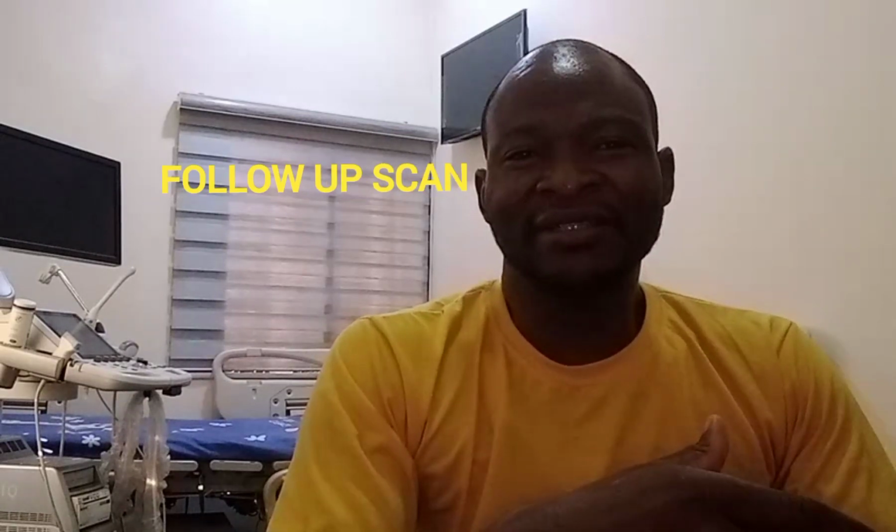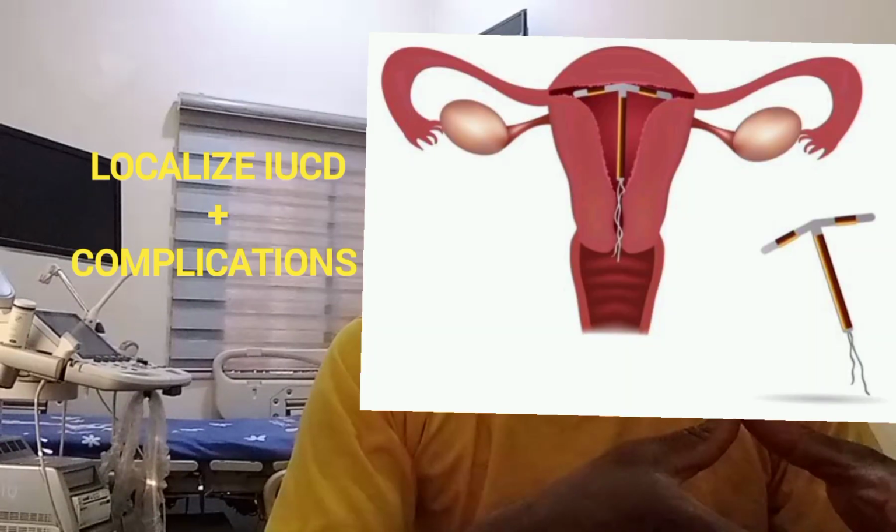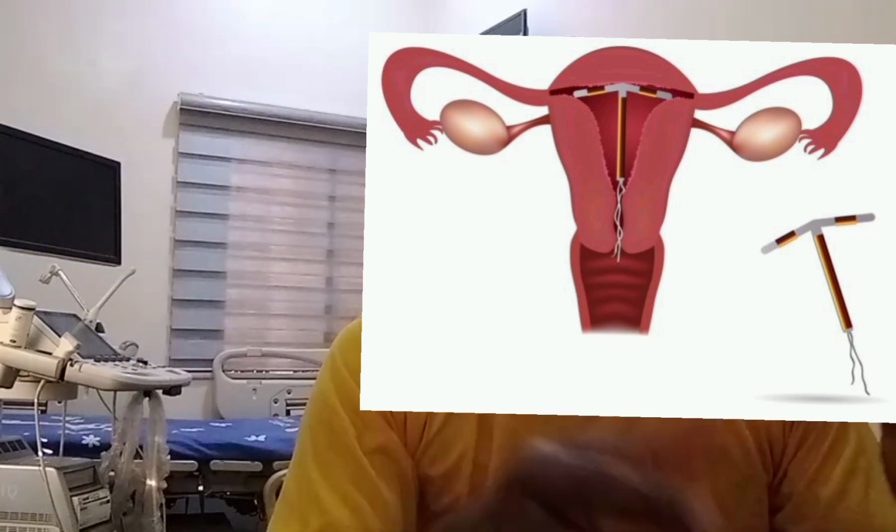Follow-up of previously detected abnormality, like hemorrhagic corpus luteum cysts or any other cysts that were noted in the previous scan. You do pelvic ultrasound to localize an IUCD, intrauterine contraceptive device, and any other complication around it.